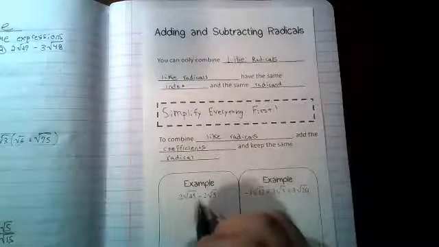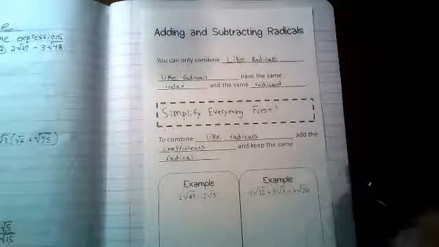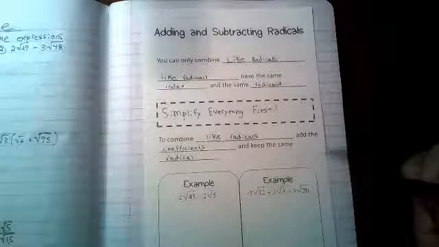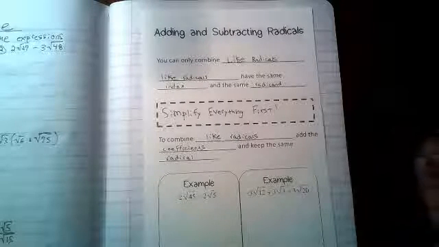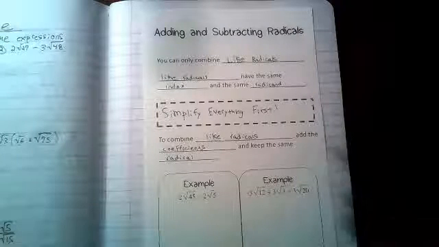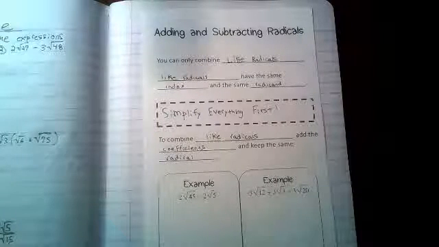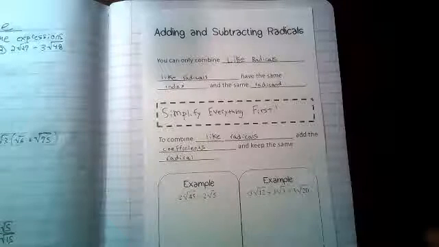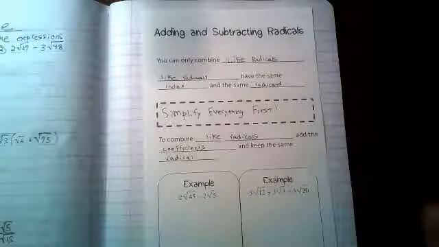For example, the square root of 3 and the square root of 3 we could add together, but the square root of 3 and the square root of 4, the 3 and 4 are different, so those radicands wouldn't be able to combine.